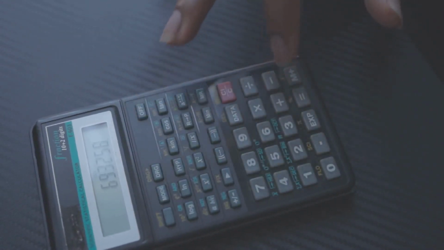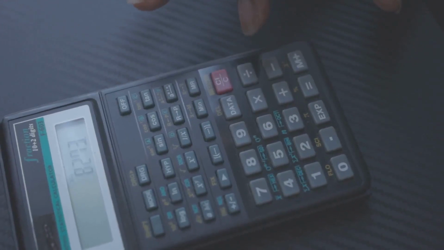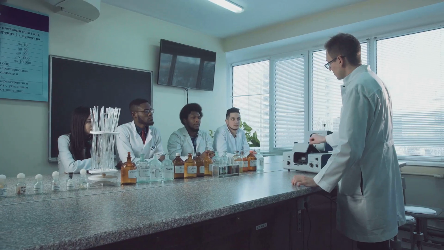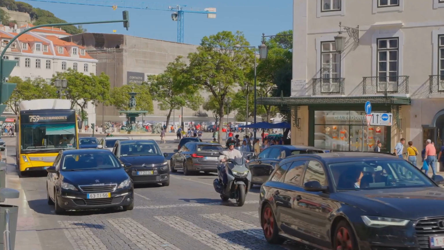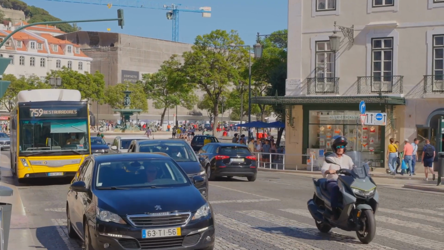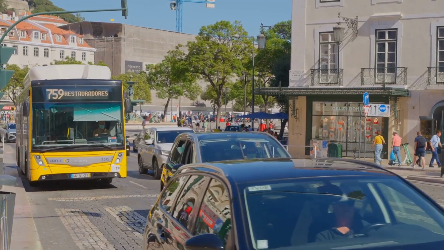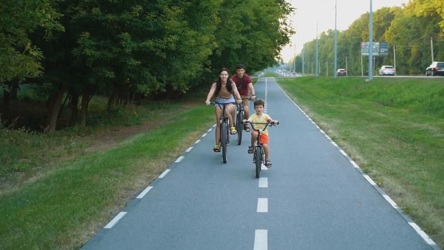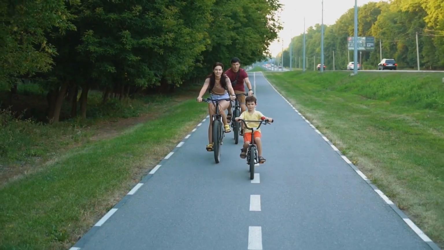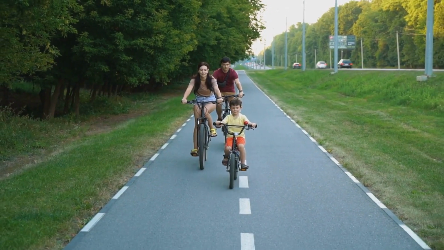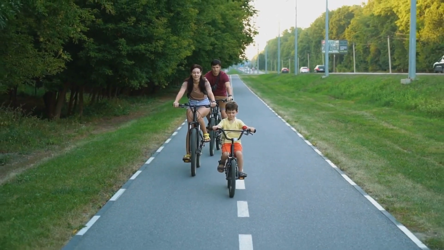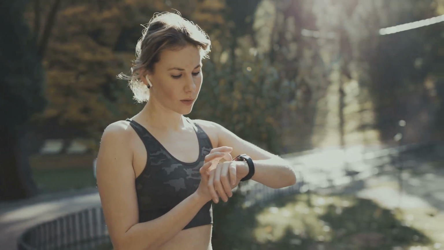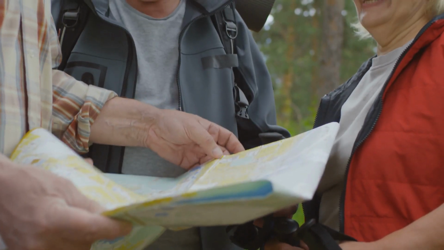In conclusion, calculating average speed using distance and time measurements is a fundamental concept in science that helps us understand how objects move and interact in the world around us. By applying this concept to real-life scenarios, we can gain a deeper understanding of the principles of motion and velocity. So, next time you're on a road trip or running a race, remember to calculate your average speed to better understand your movement in the world.